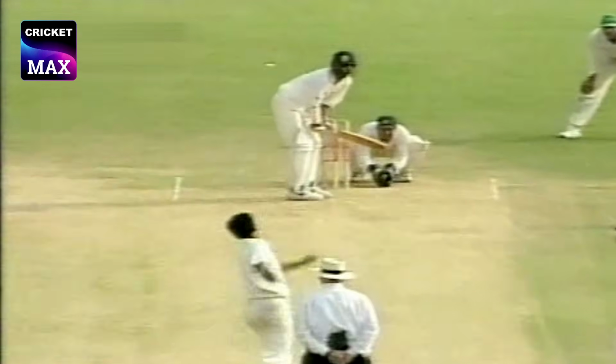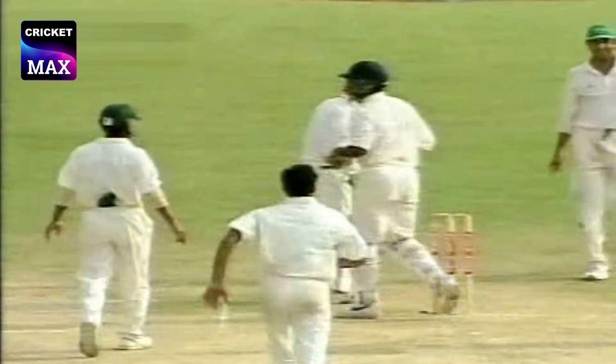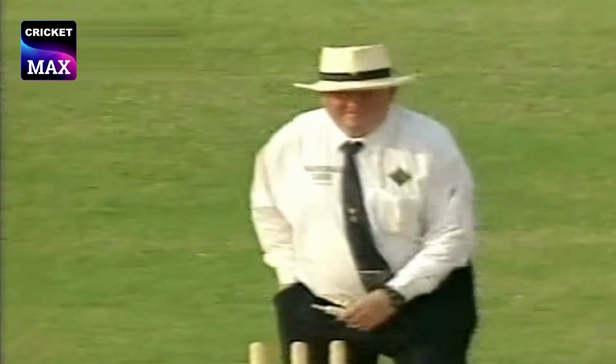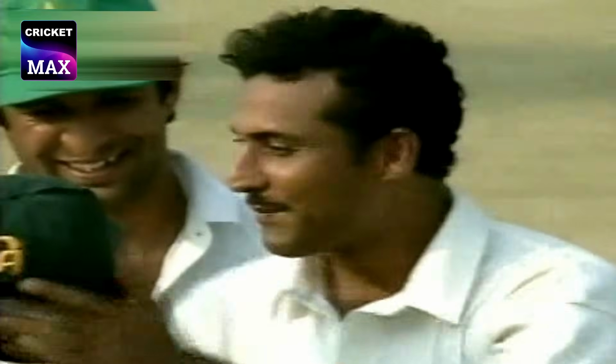Oh, and that's hit beautifully. Straight down the ground. One bounce and over the fence for 4. Well, that's a lovely straight hit. Oh, he's missed it. Oh, yes, that's out. I thought he'd missed the stumping. 5 wickets for him. A really, really big performance.